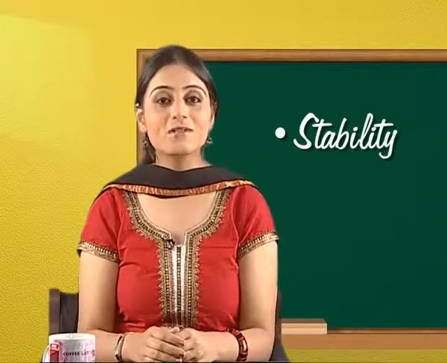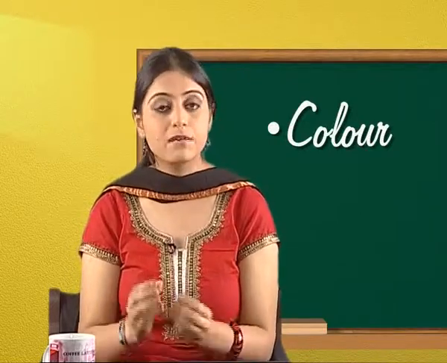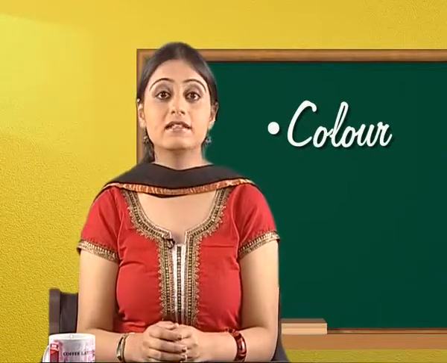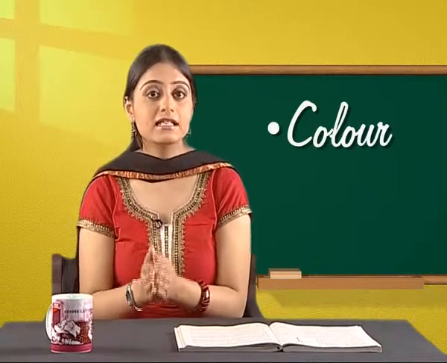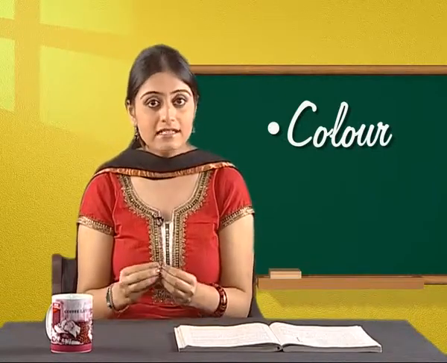We now come to the last property, that is color. The color of a colloidal solution depends upon the size of colloidal particles present in it. Larger particles absorb the light of longer wavelength and therefore transmit light of shorter wavelength. For example, a silver sol having particles of size 150 nanometer appears violet, whereas that having particles of size 60 nanometer appears orange-yellow.